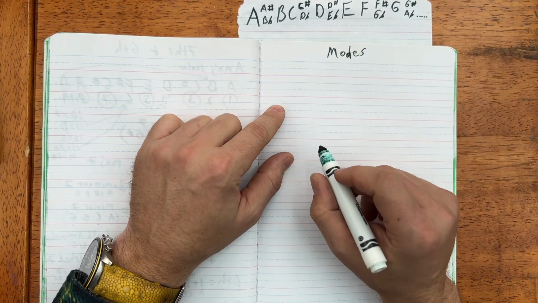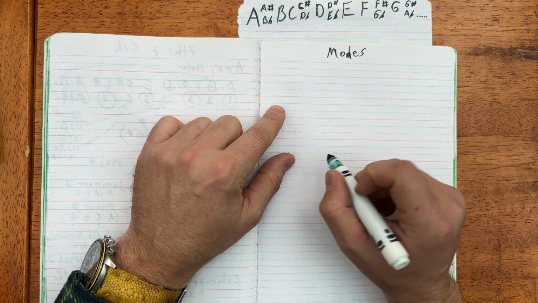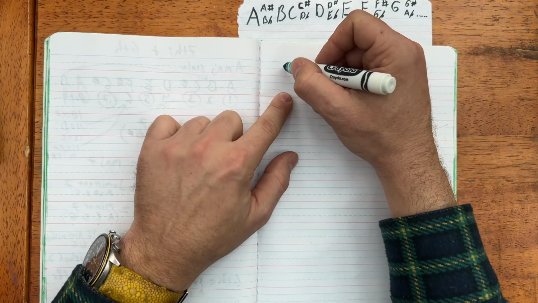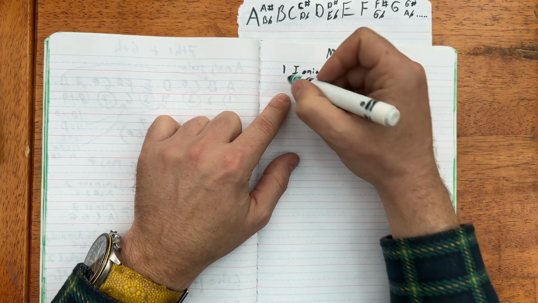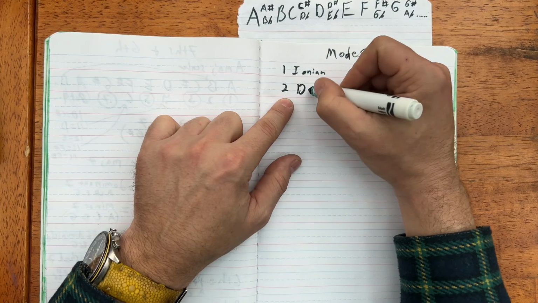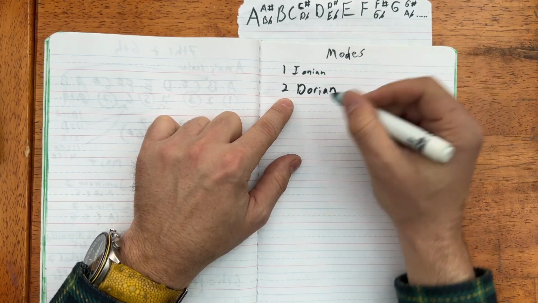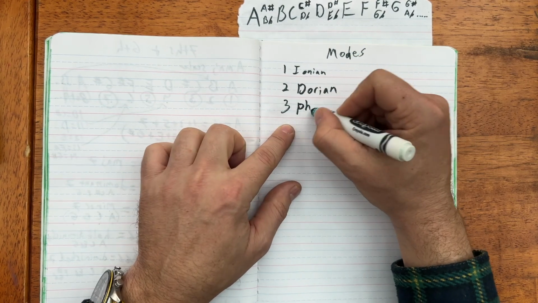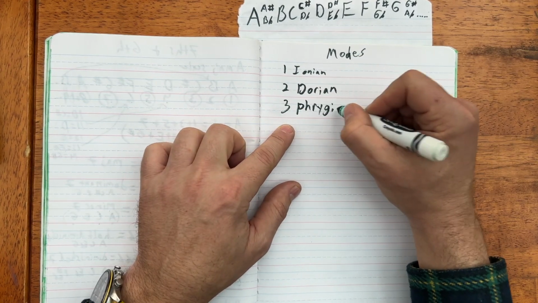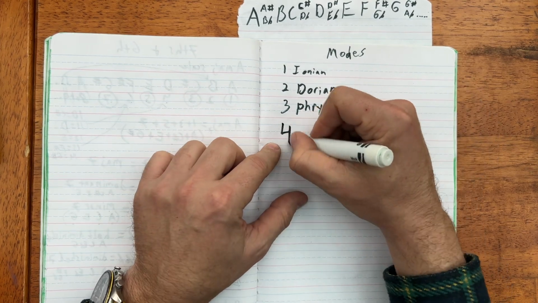So, the different modes that you'll hear about are 1. Ionian, 2. Dorian, and there comes Dorian that we've talked about before. 3. Phrygian, 4.